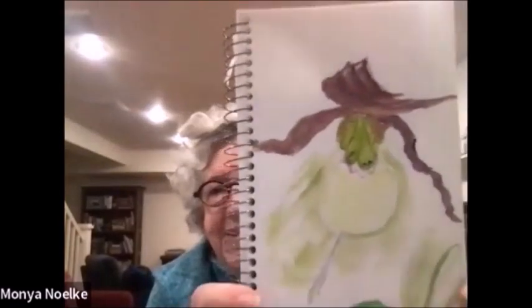And I just wanted to play with the color. I like how you added some texture in the background. Those are great.